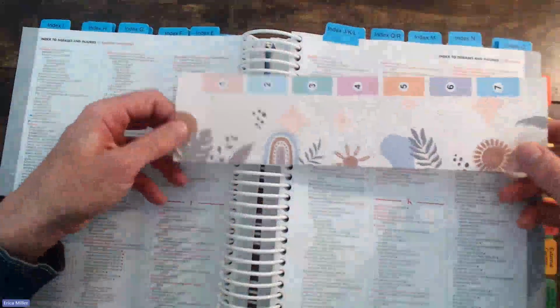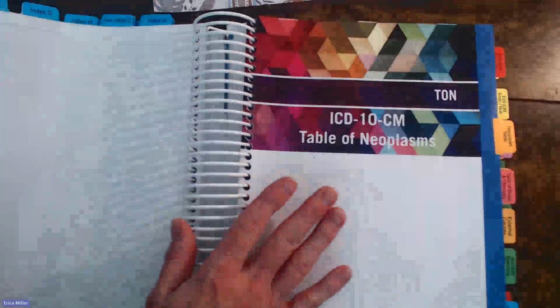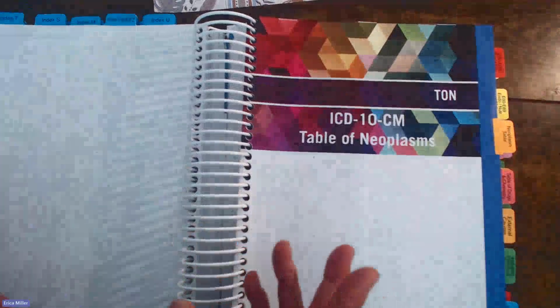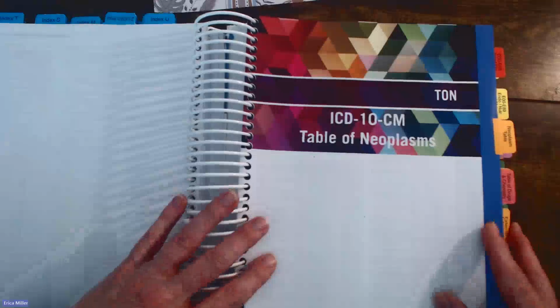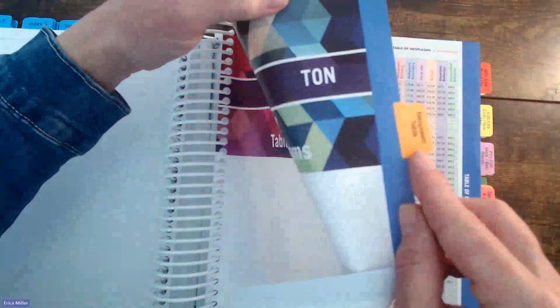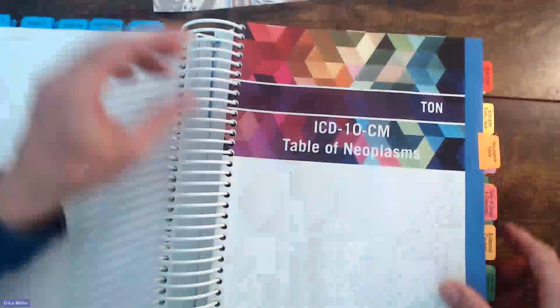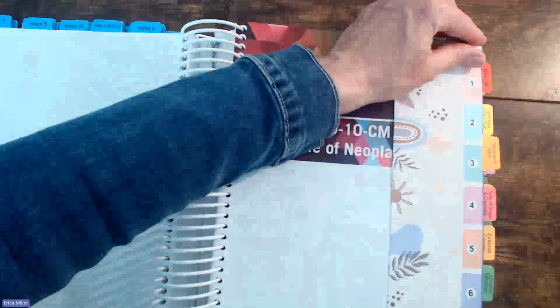All right, so moving on from the index section, let's get over to the next index, but we call this a table. This is the table of neoplasms. So find the tab that says neoplasm table, okay? Neoplasm table, and then you'll just tab it there and do the same thing.